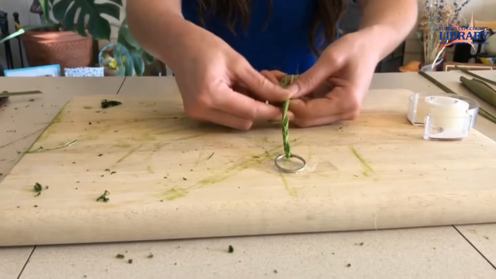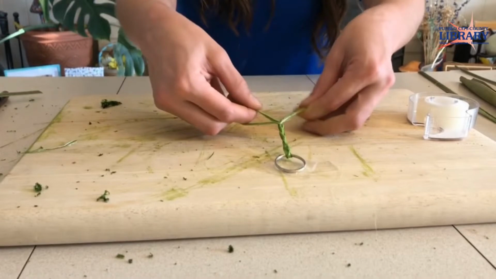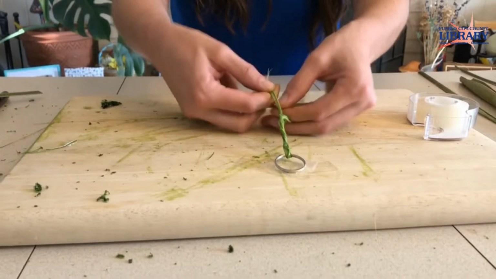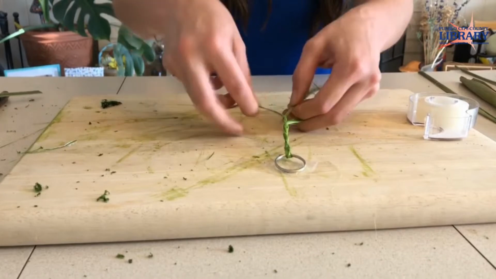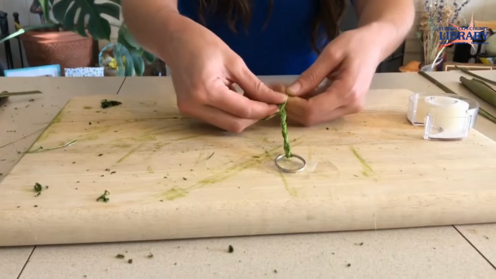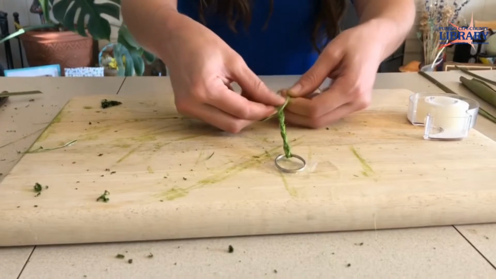And then you're going to pull the string. I'm going to cut it all the way across. And then you have, if I can get it off, this nice little grass weaving. There you go, that's how you weave with grass.